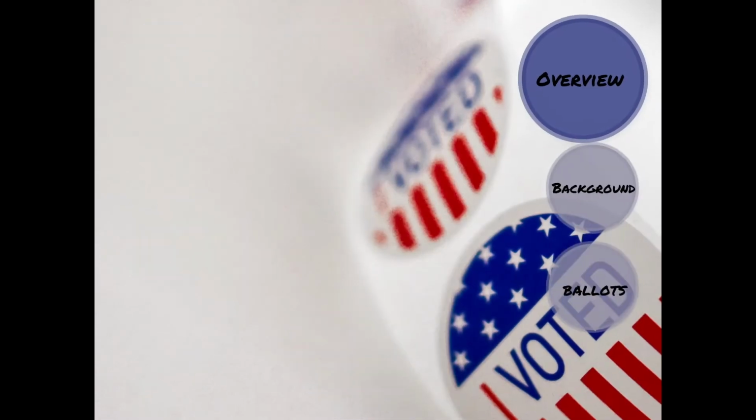I'm a computer science professor, and today I'm going to explain the algorithm for counting votes in a ranked choice voting election. Ranked choice voting is a type of election where rather than voting for one single candidate, you vote for a list of candidates in the order of your preference.